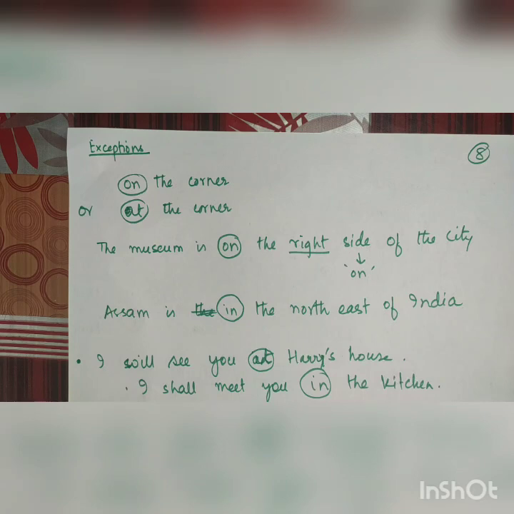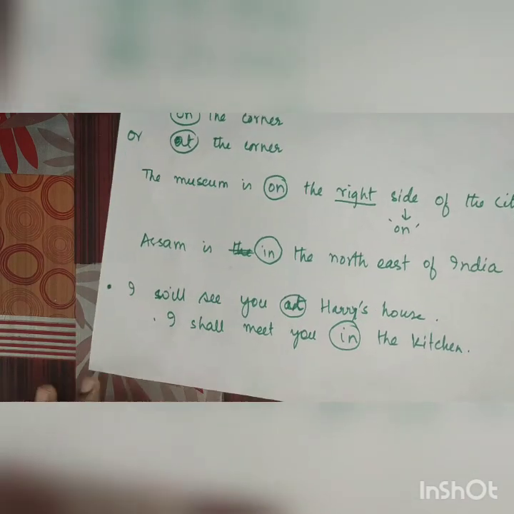You will be confused in certain situations. These are exceptions, problems you are going to face. On the corner, at the corner, the meaning almost stands the same. So here I am giving you certain small tips to remember how to use that particular preposition.